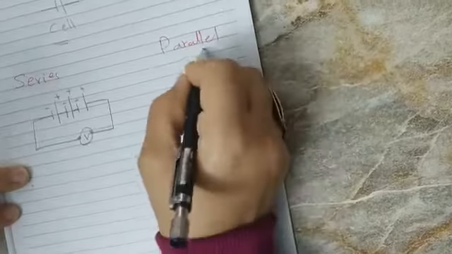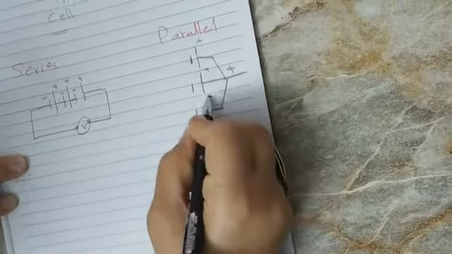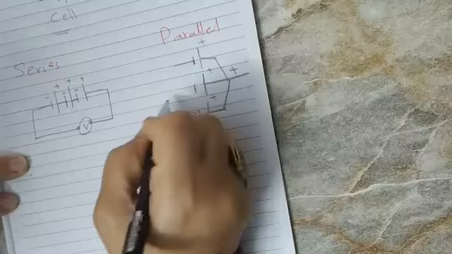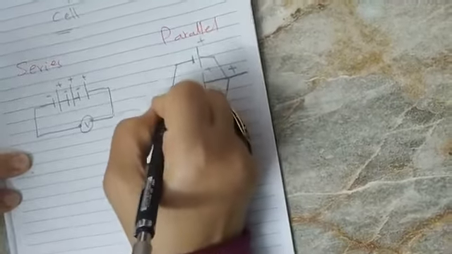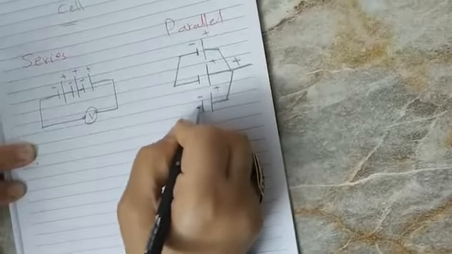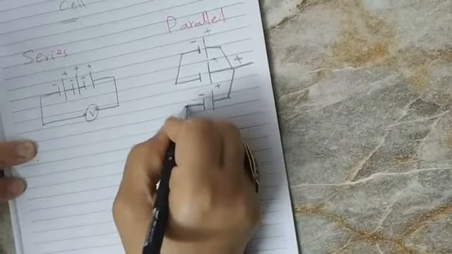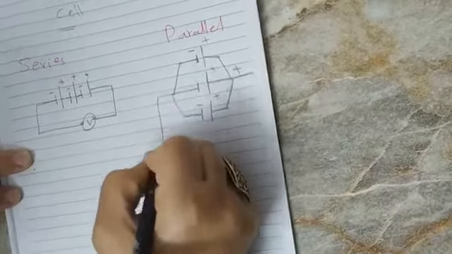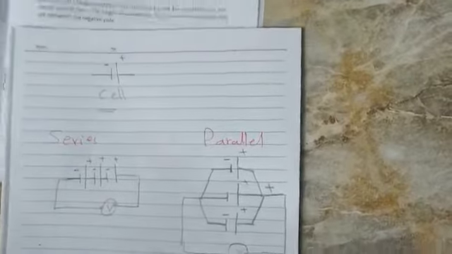This is the positive pole, and this is the negative pole. We connect them like this. This is parallel connection and this is series connection. What is the difference between them?